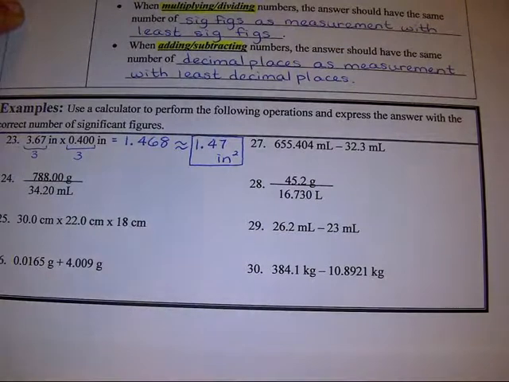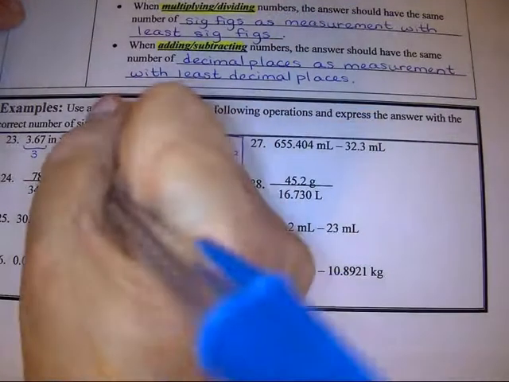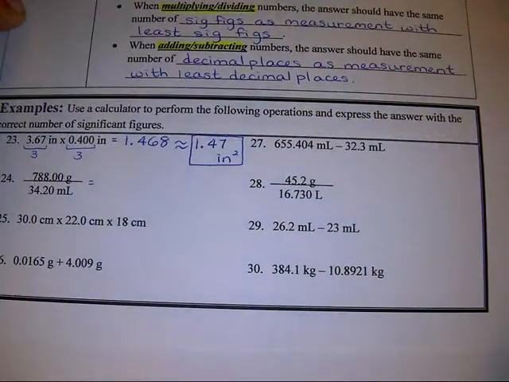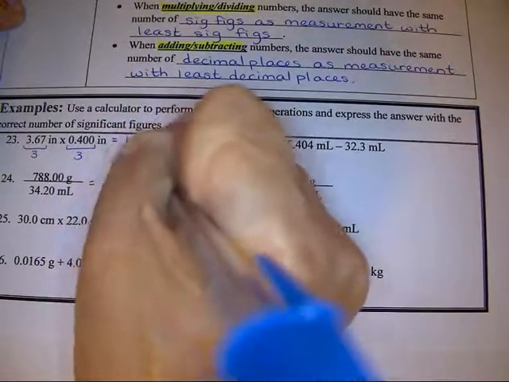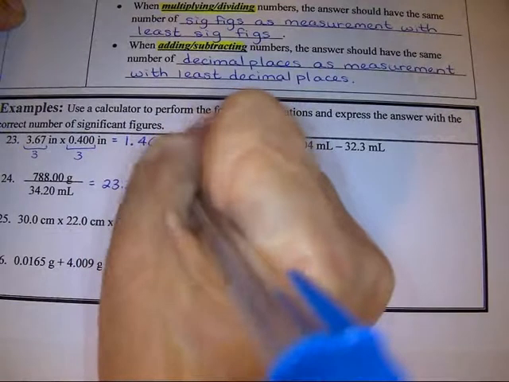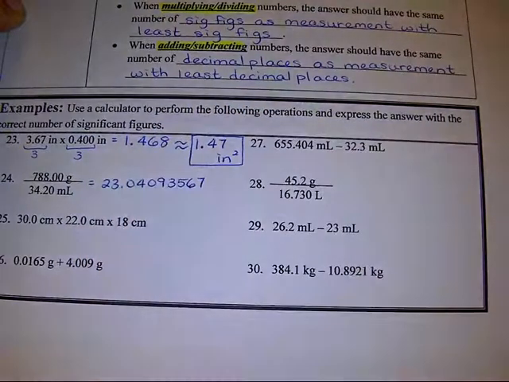Okay? Number 24, 788.00 divided by 34.20. And my calculator gave me a really big string of numbers: 23.04093567.